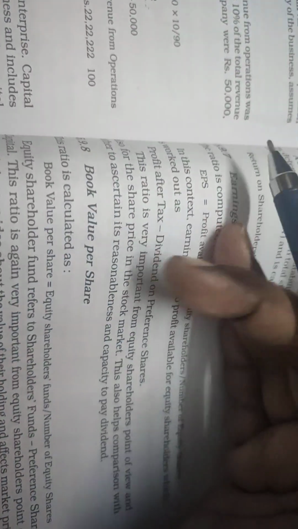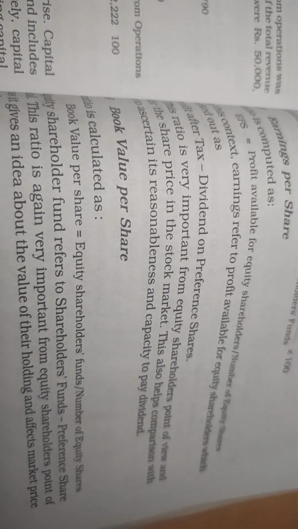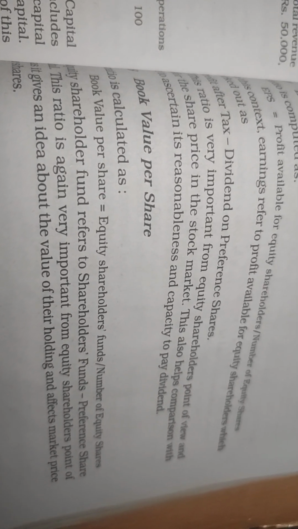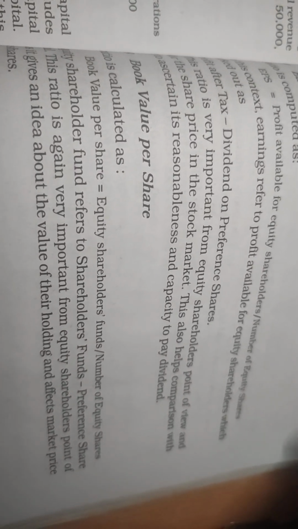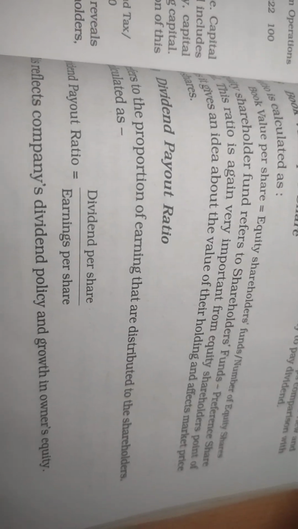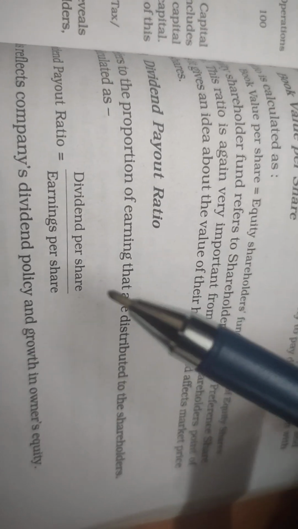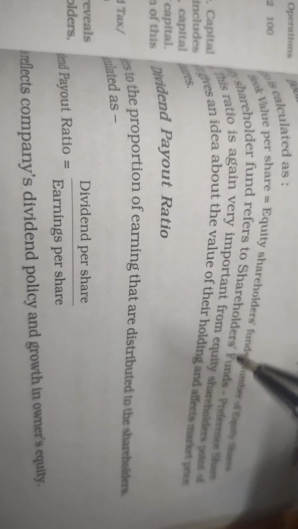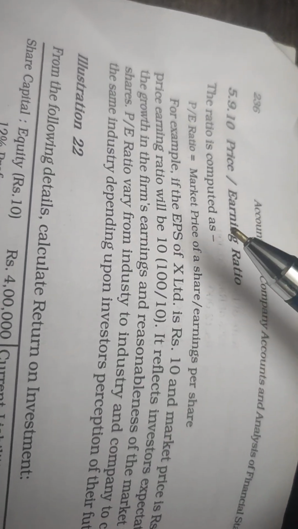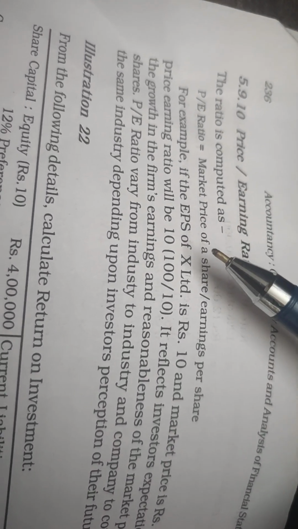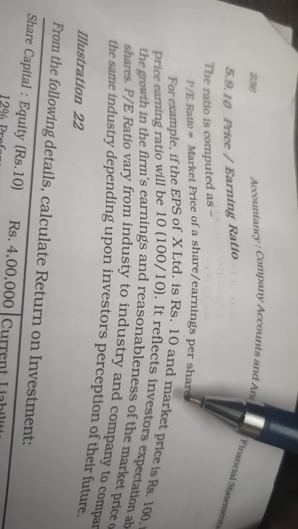Then book value per share. Book value per share is equal to equity shareholders funds divided by number of equity shares. Then dividend payout ratio. The formula is dividend per share divided by earning per share. Then price earning ratio. The formula is market price of a share divided by earning per share.